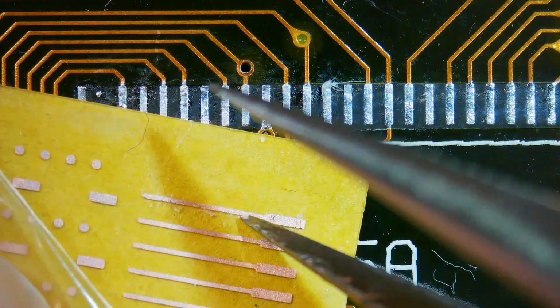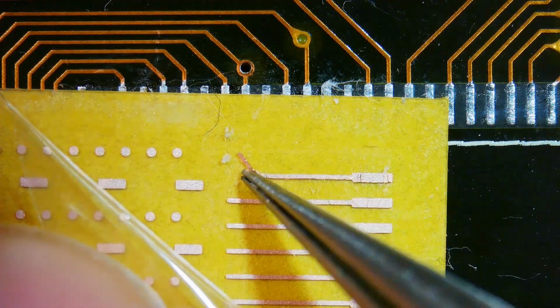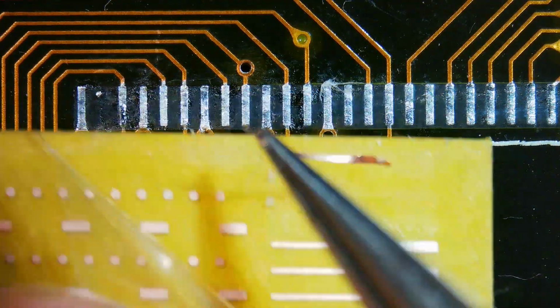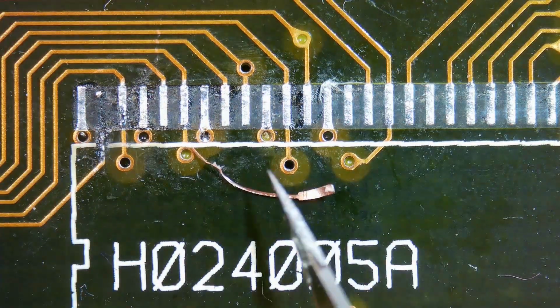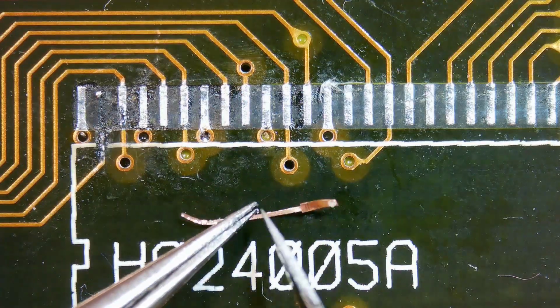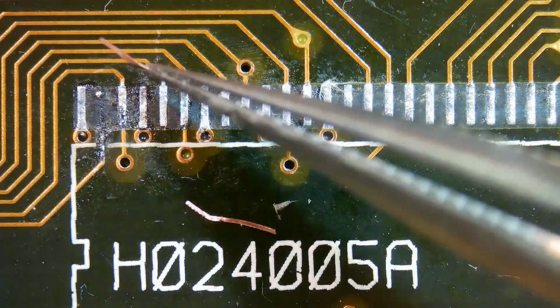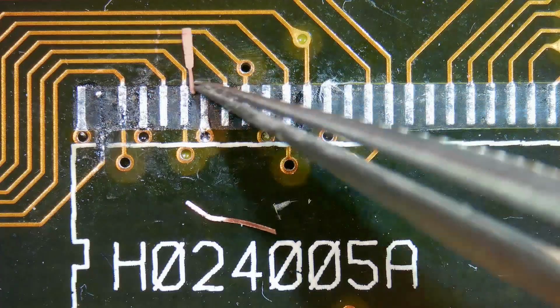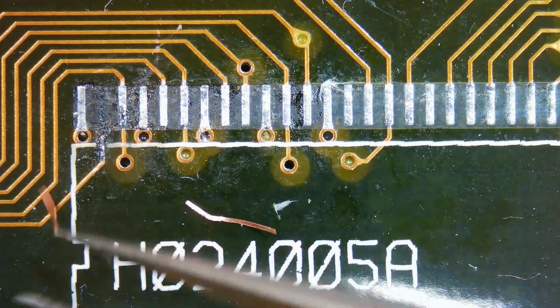Here I tried to remove the solder pad, the repair pad, more carefully, but it's impossible. And also I had some of the sticky substrate still attached to it. Try to position it again to the right place.